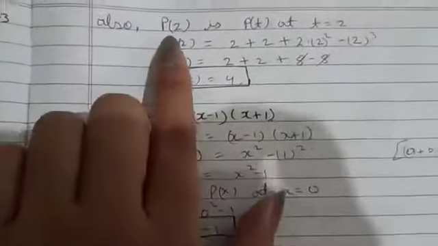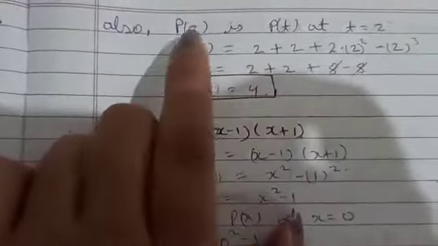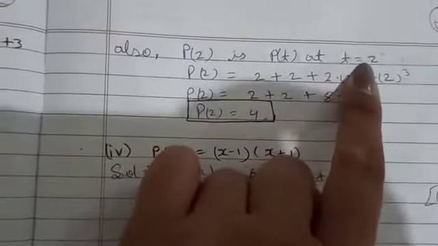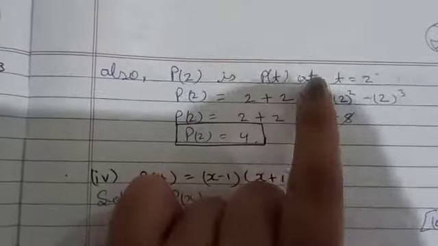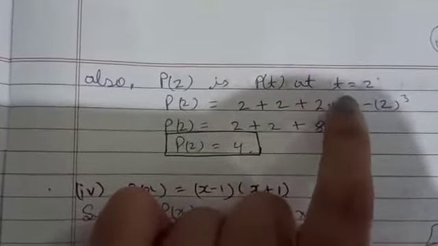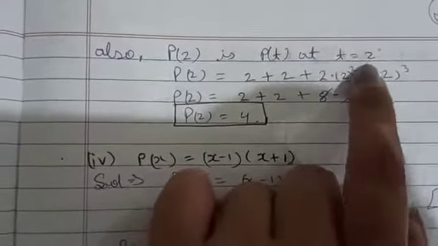Also we have to find p2, means the value of the polynomial at t equals 2. Okay, p2 is p(t) at t equals 2. Polynomial p(t) at t equals 2 is p2. In place of t you have to put 2.